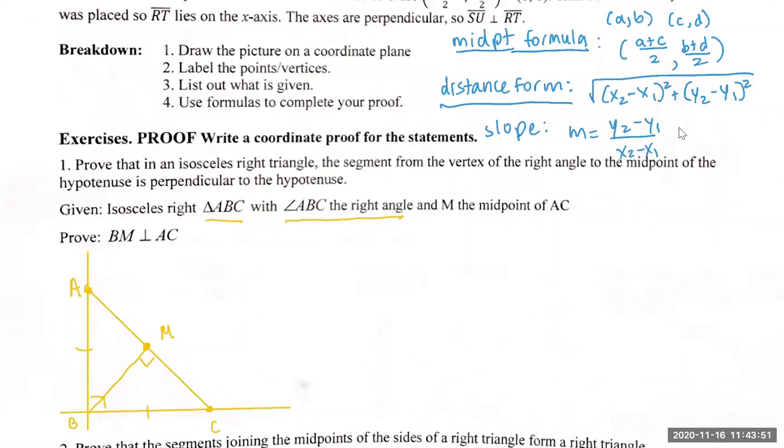So what are we doing here? We're going to take what we know about the formulas that we have here and apply it to the coordinates that we have here to prove that BM is perpendicular to AC. So let me ask you guys that question. If I'm proving that BM is perpendicular to AC, what would I use to prove that that's true? So think Algebra 1. What would you guys use to prove that that's true?